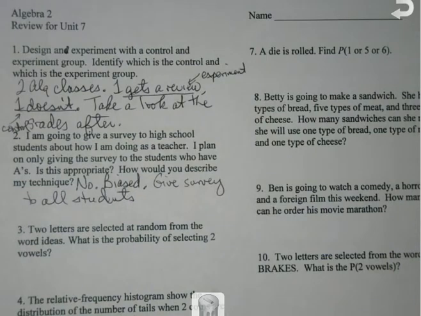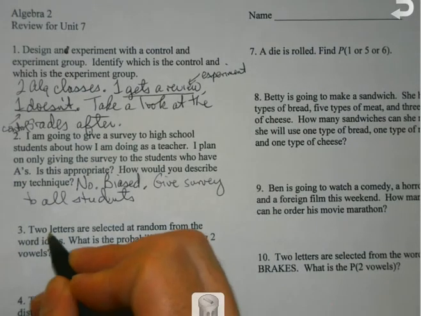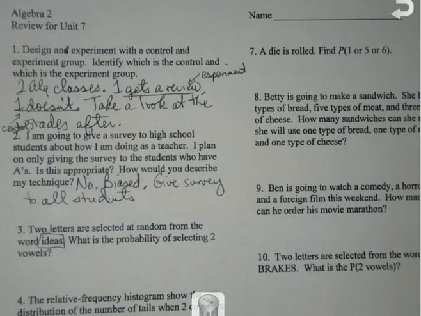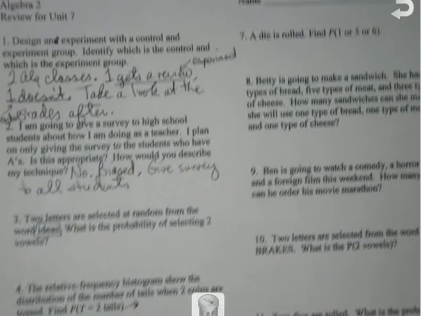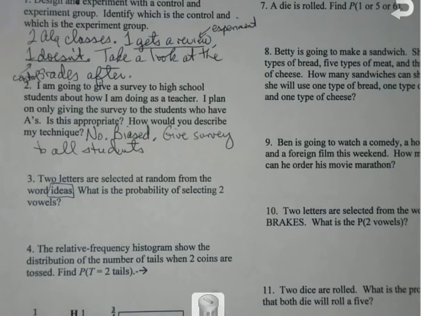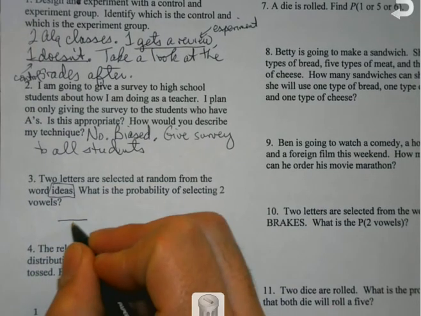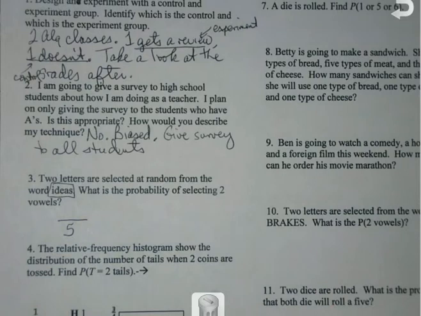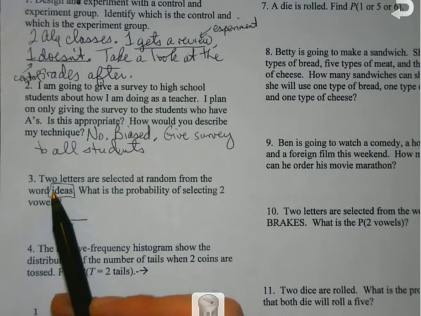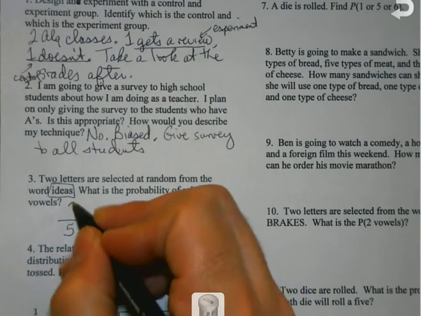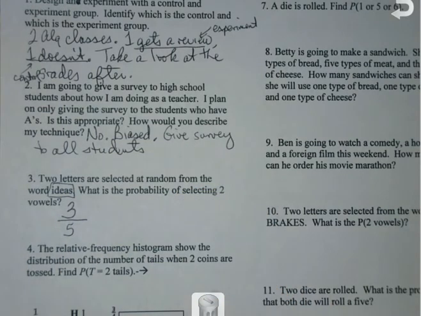So then on number 3, we've got 2 letters are selected at random from the word ideas. What's the probability of selecting 2 vowels? So remember, it's successes over the total. So I go, okay, there's a total of 5 letters. How many of my letters are currently vowels? 1, 2, 3 of them. So when I select my first letter, there's a 3 out of 5 chance I'm going to get a vowel. Okay? But that's not the question. The question is, what's the probability of selecting 2 vowels?